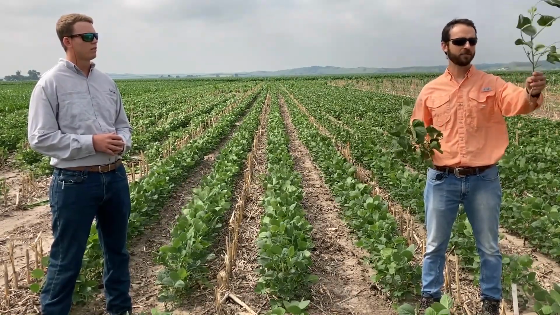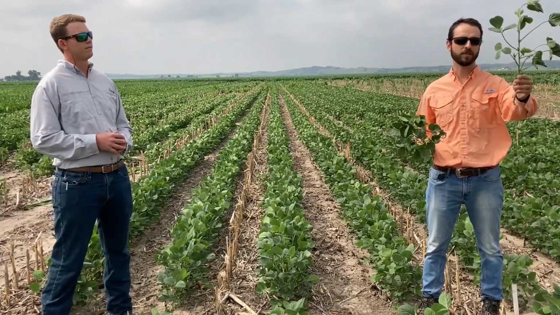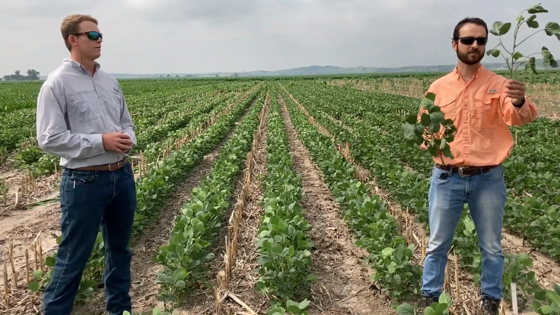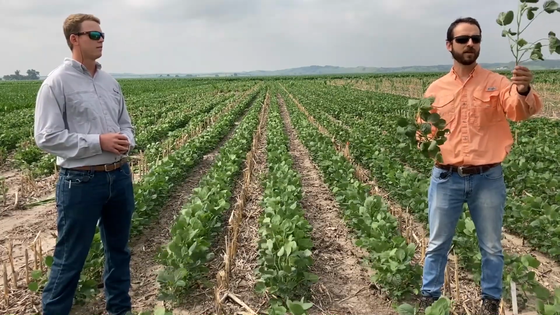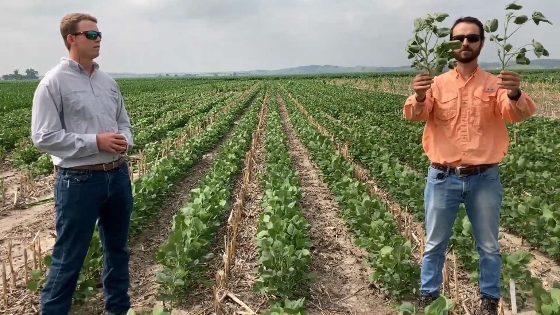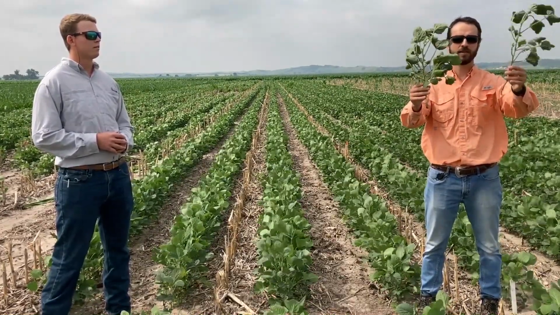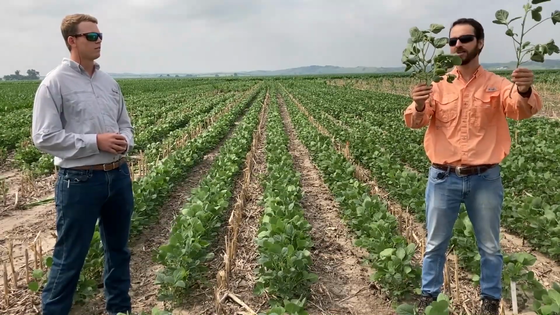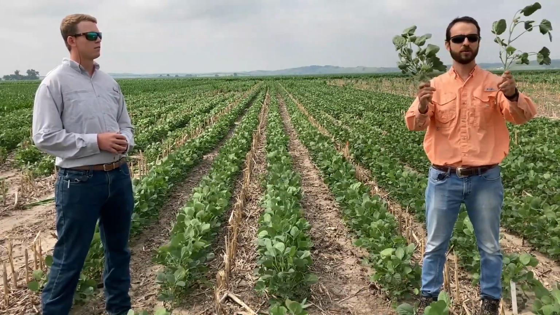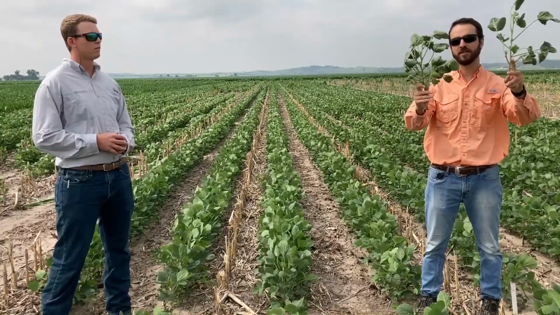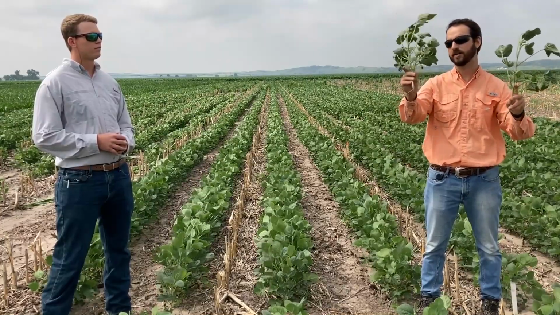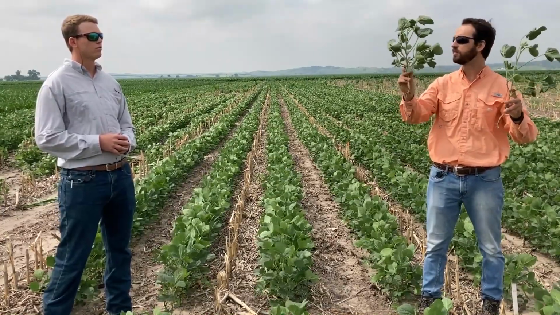And here in my left hand, we have a plant from the 160,000 plants per acre. We can definitely see a dramatic difference between those 2 plants. This one has about 9 nodes. So the internodes are more spaced in comparison to 40,000, where they are more compressed and you have more branches.